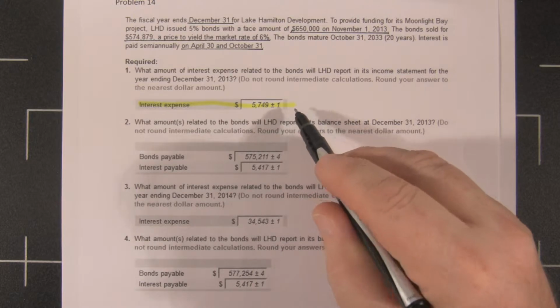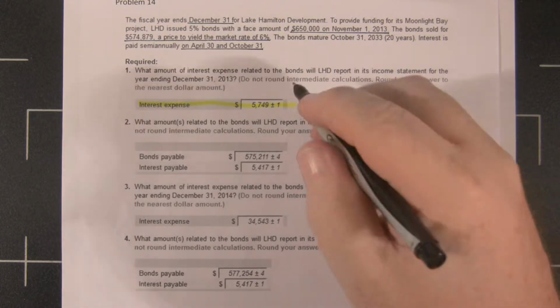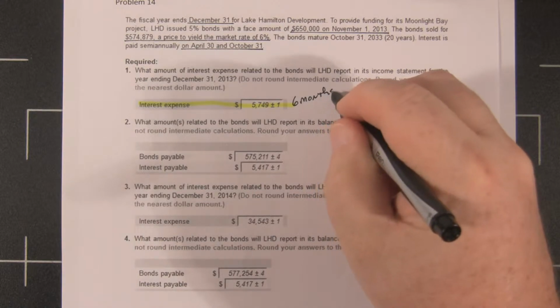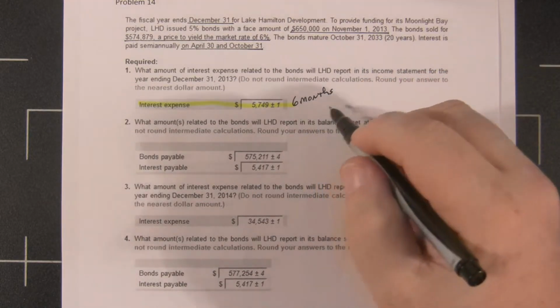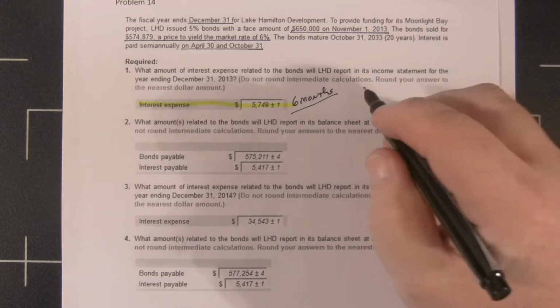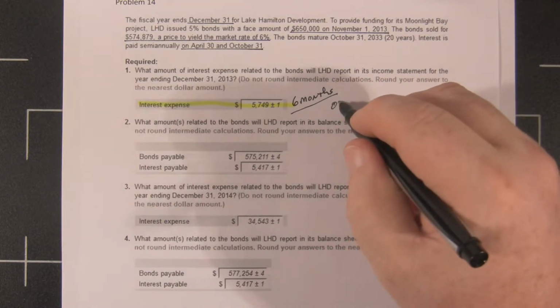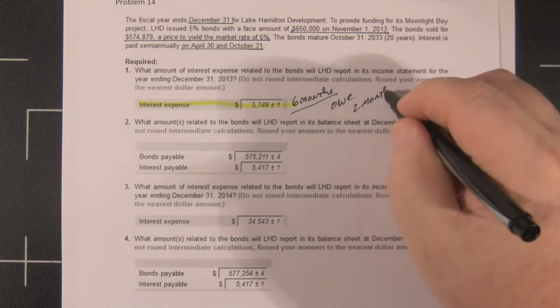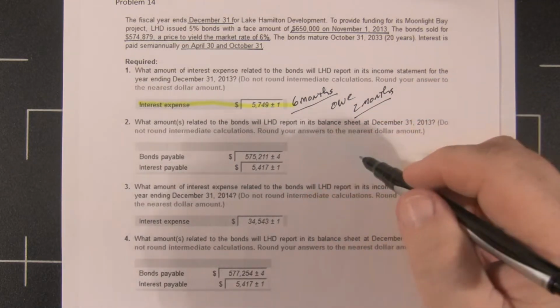This number would be correct if this represents 6 months worth of interest. However, these bonds were issued on November 1st, so they really only owe 2 months worth of interest. So that one's wrong.